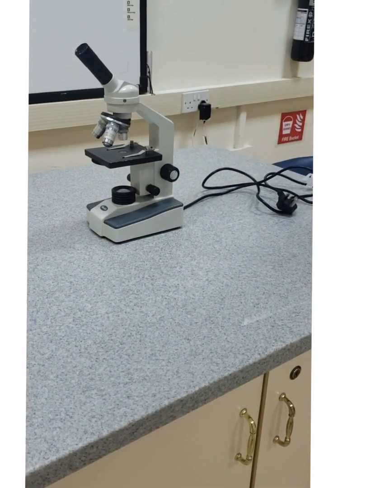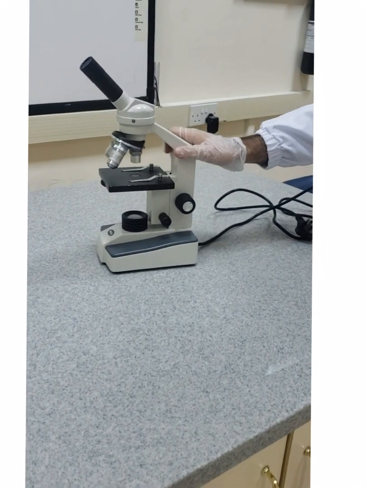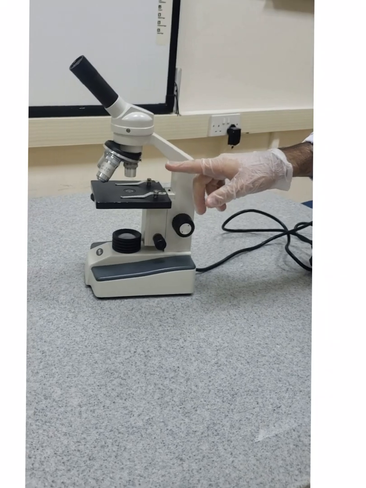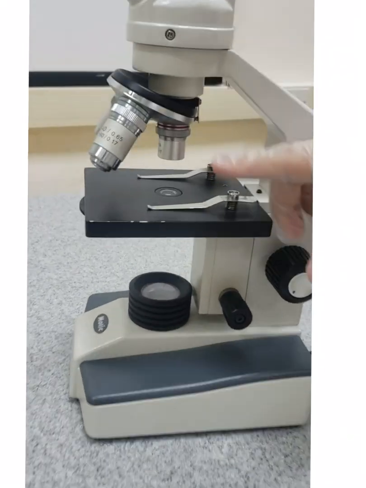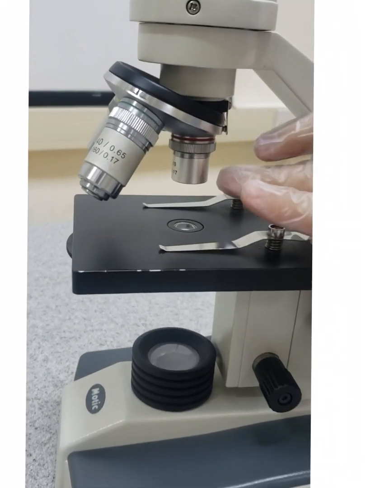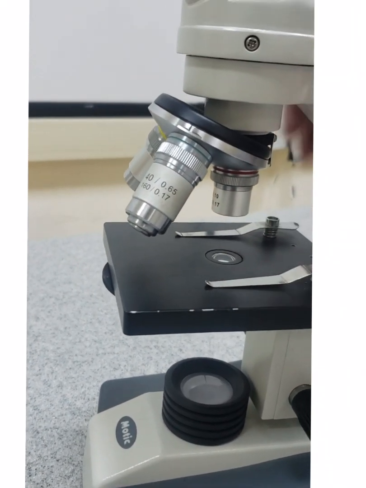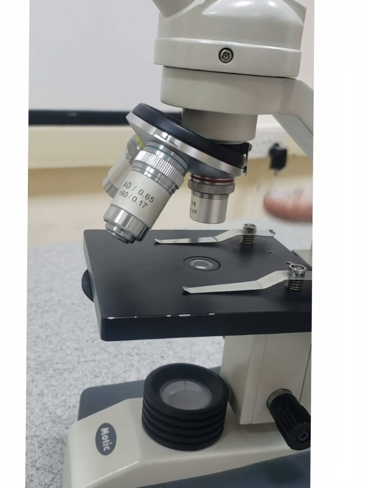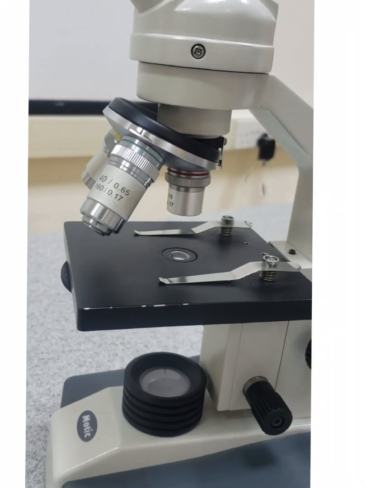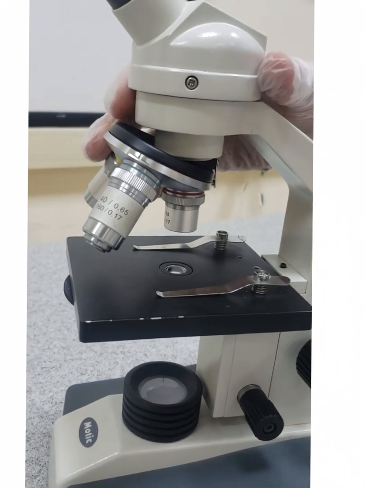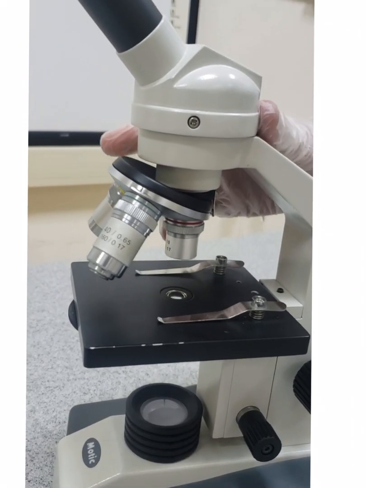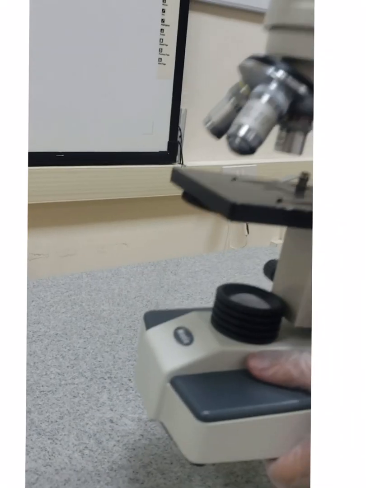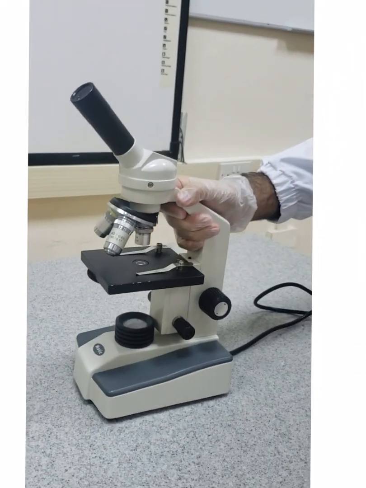Number 2, the microscope should be stored with the least objective lens in place. As you can see here, the 5 times is in place. Always store the microscope with the least objective in place. When I'm done using the microscope, I will rotate the nose piece to the least objective and return it back to its place. Okay?